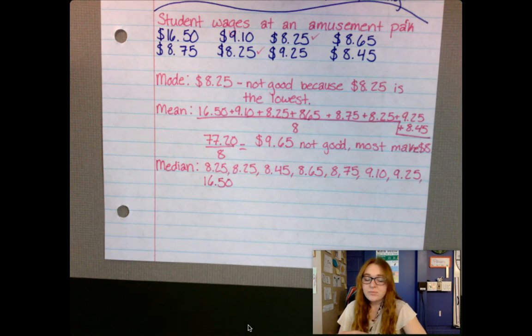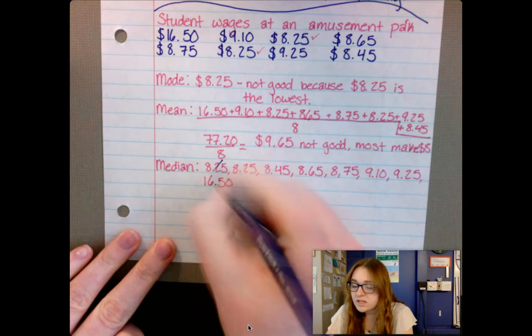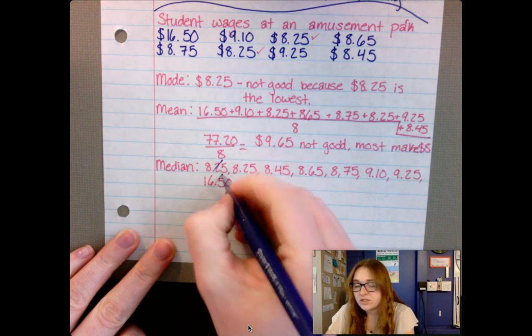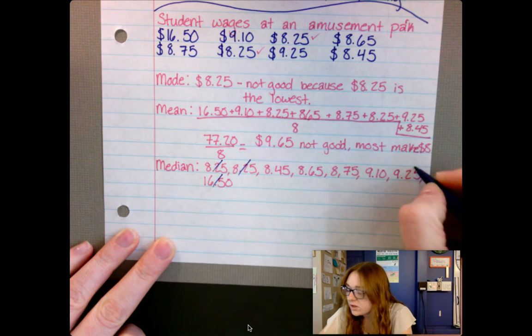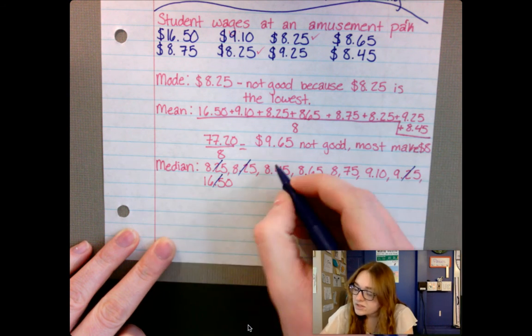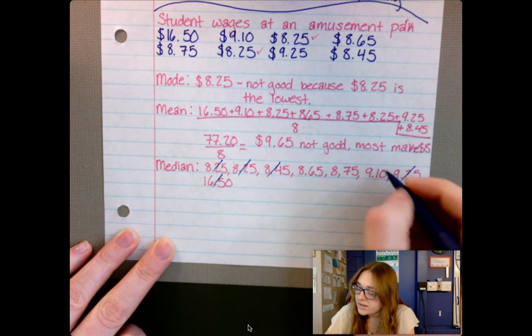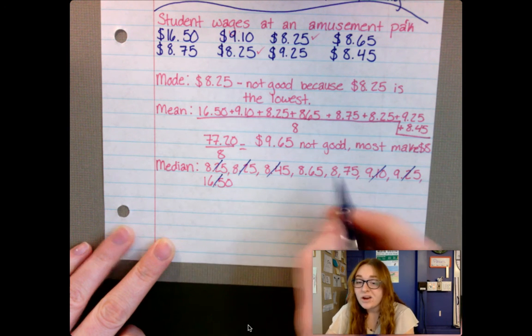So to find the median, what we're going to do is cross out our smallest value and then our largest value. Then our next smallest value, our next largest value. Our next smallest value, our next largest value. And now we are left with 2.